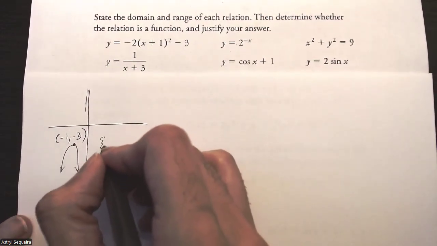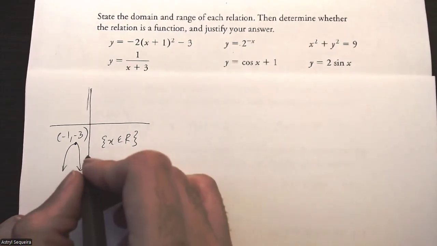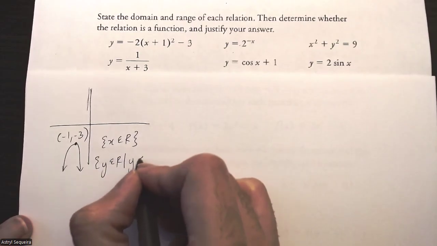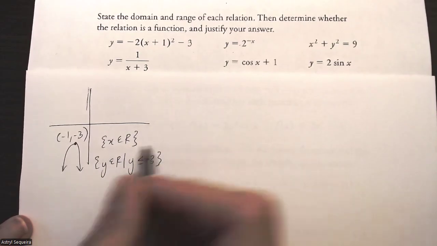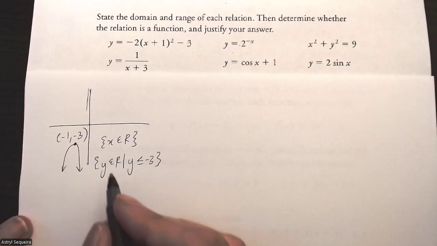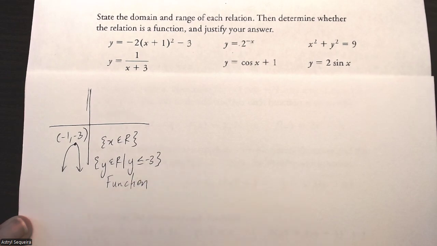My domain is just x is an element of all real numbers because it goes to the left and right towards infinity. And my range is y is less than or equal to -3 because my max value is -3. And this is a function because it passes our vertical line test, or because it's quadratic.